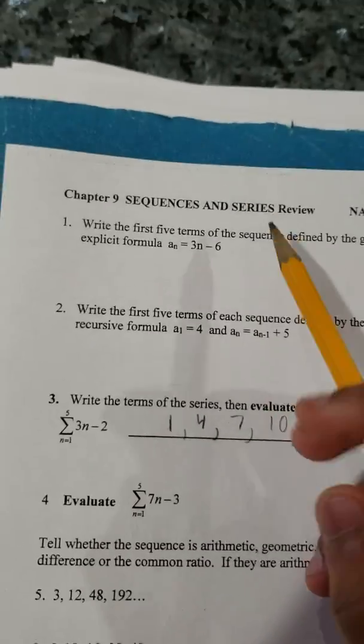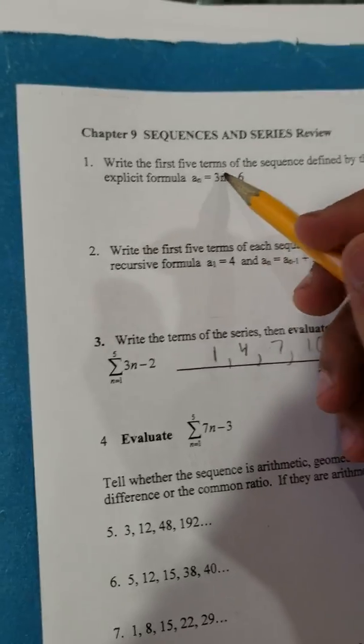If you don't know this, you're an idiot. And you don't even deserve to be in this class. If you don't know that problem, you're actually a goon.